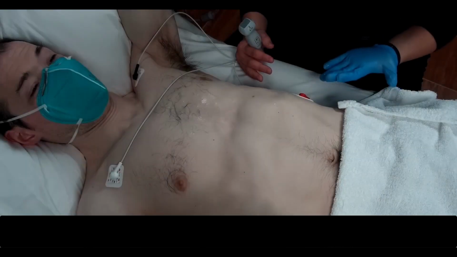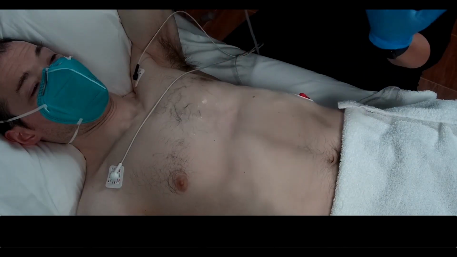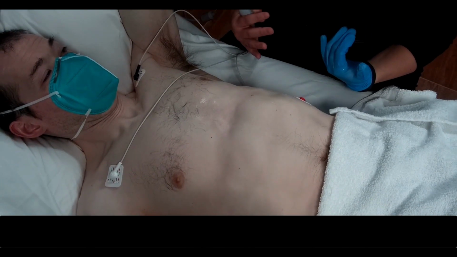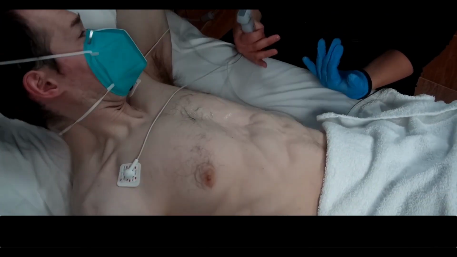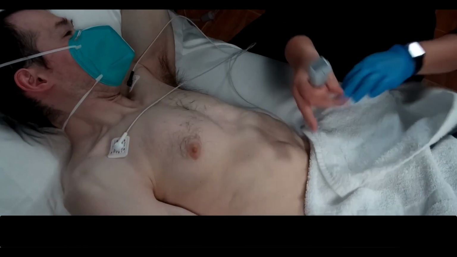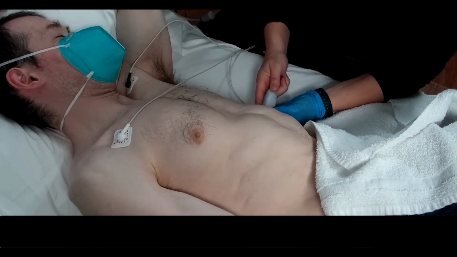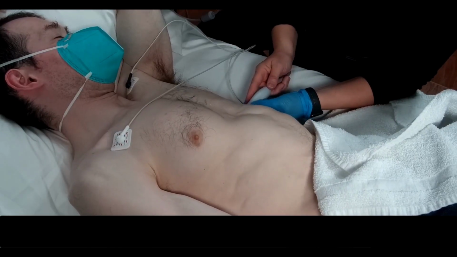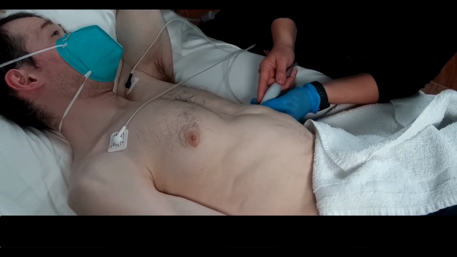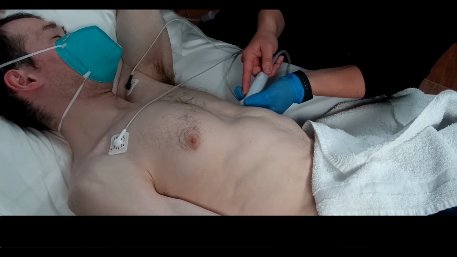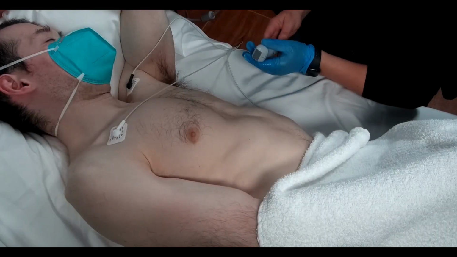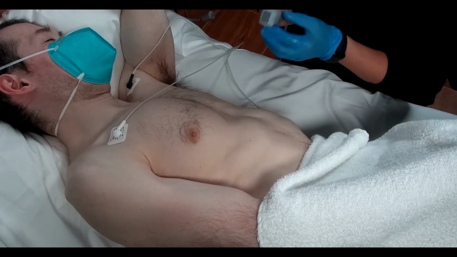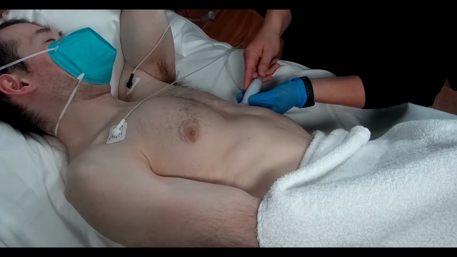The second measurement of the calculation package is taken in the apical 5-chamber view. For optimal imaging, it is advisable to roll the patient onto their left side and bring their left arm towards their head. This brings the heart forward in the chest and makes it easier to see between the ribs and around the lungs.